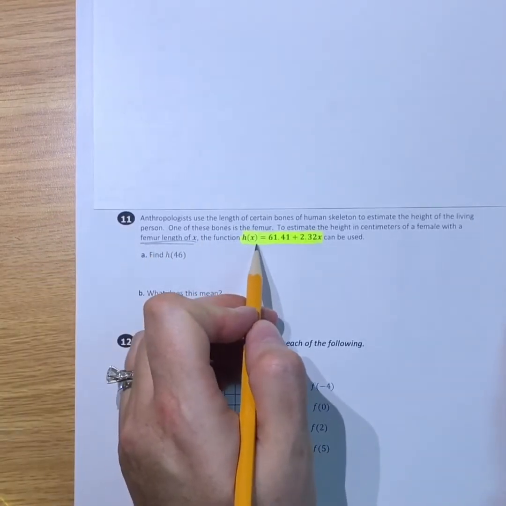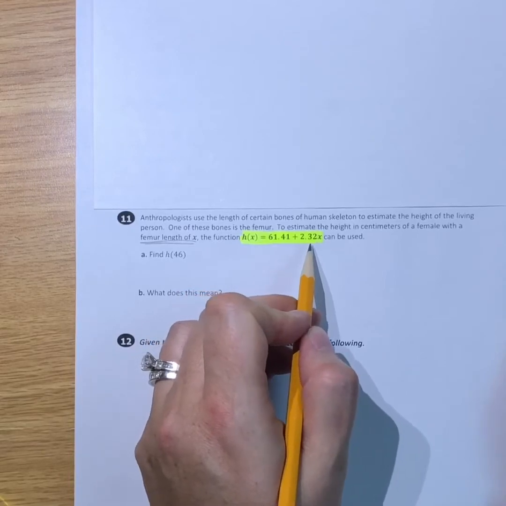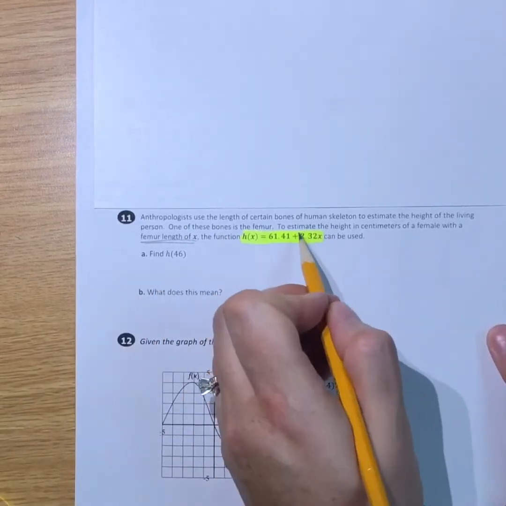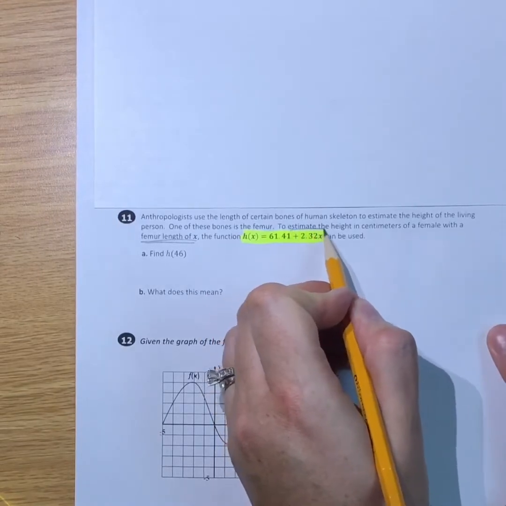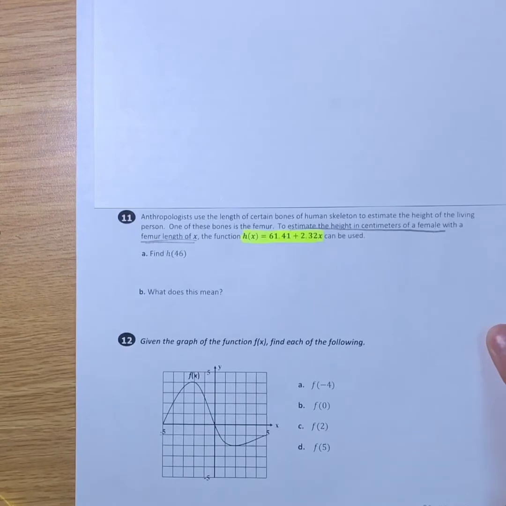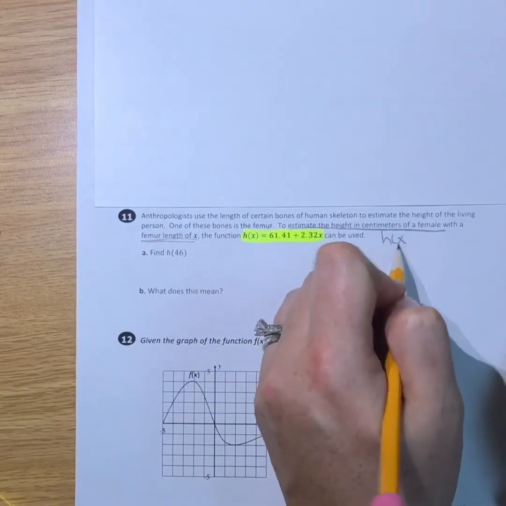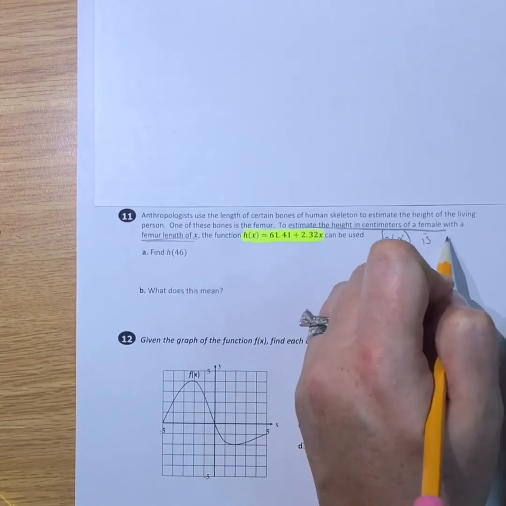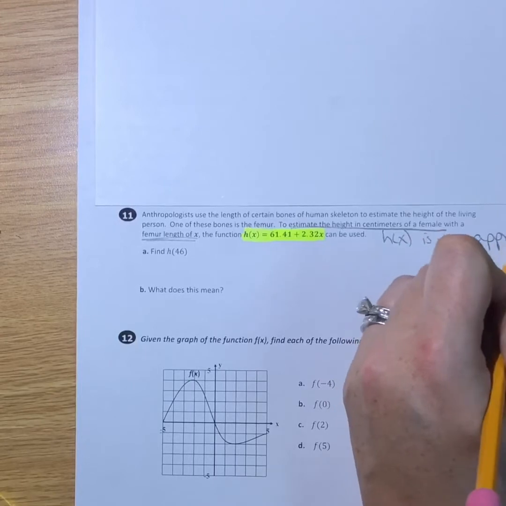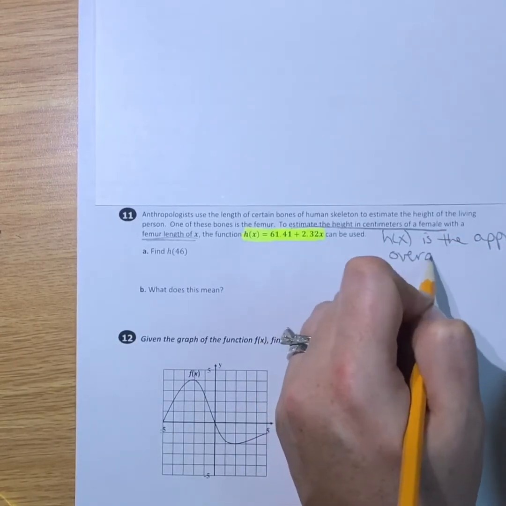The function h of x equals 61.41 plus 2.32x can be used. So right away, I also notice that it says estimate the height in centimeters of a female. So the output, or the h of x, is the estimated or approximate height, or overall height.